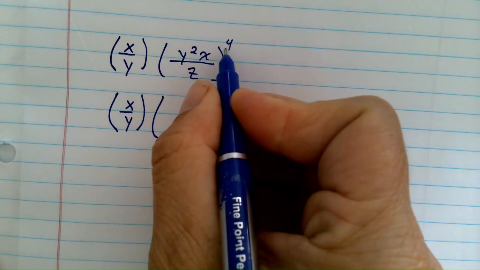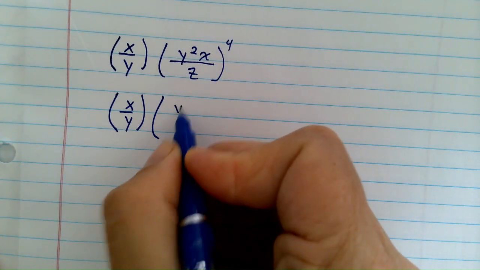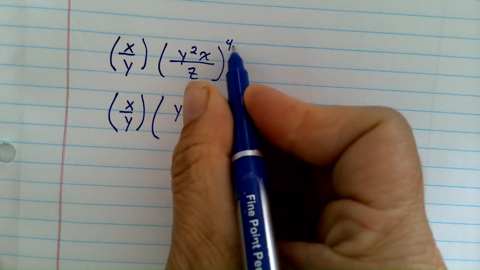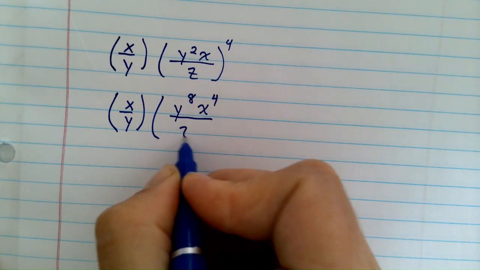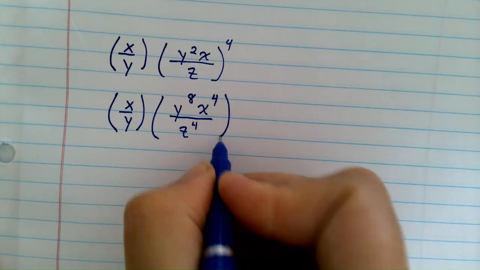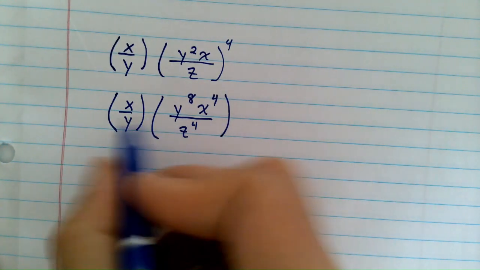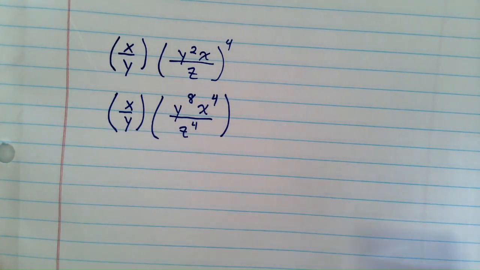If we have y squared and we write it down 4 times, we'll see that there's 8 y's. 1 x written down 4 times would be 4 x's. 1 z written down 4 times, we'd have 4 z's. Now if you remember when you multiply fractions, you just go ahead and multiply across the top, multiply across the bottom.